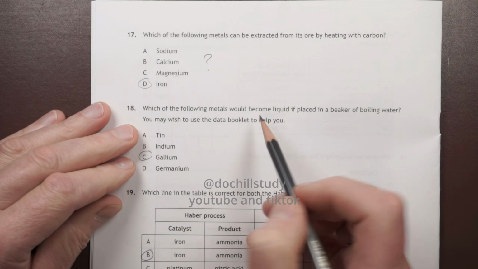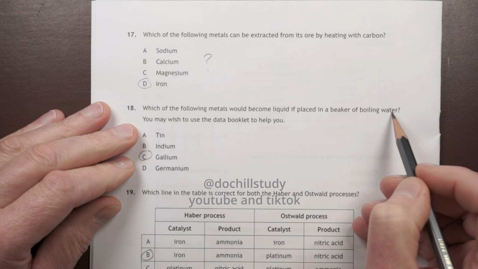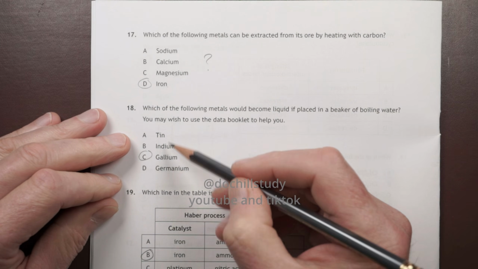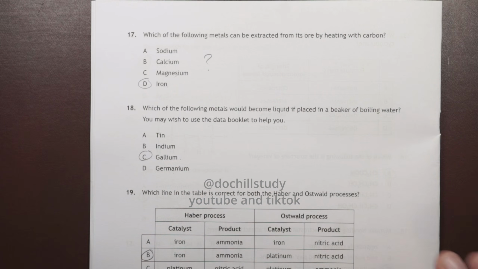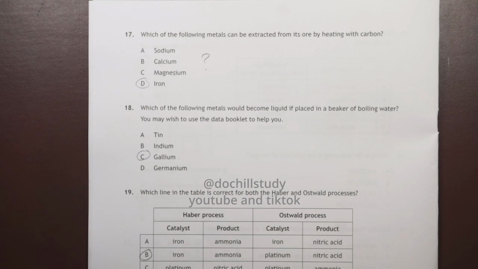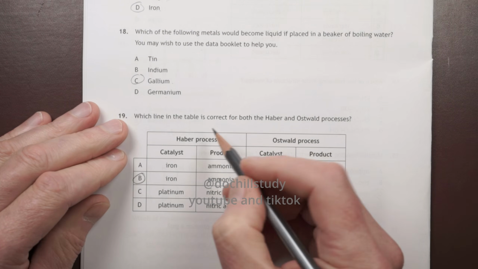Which of the following metals would become liquid if placed in a beaker of boiling water? You may wish to use the data book to help you. Look up the melting points of all of these things and you'll find gallium is 30 degrees Celsius. In fact, you can hold it in the palm of your hand and it will melt because you need a good warm hand.